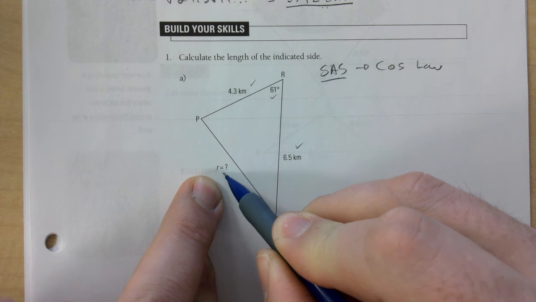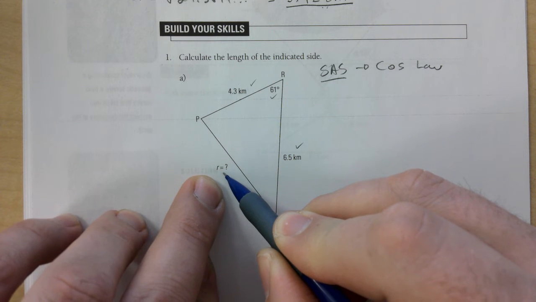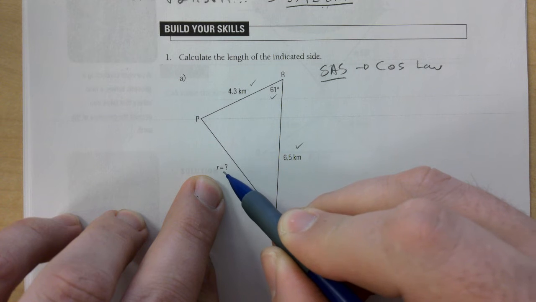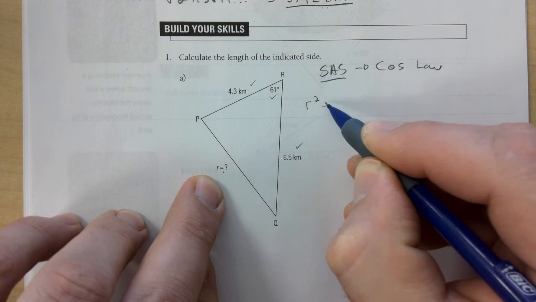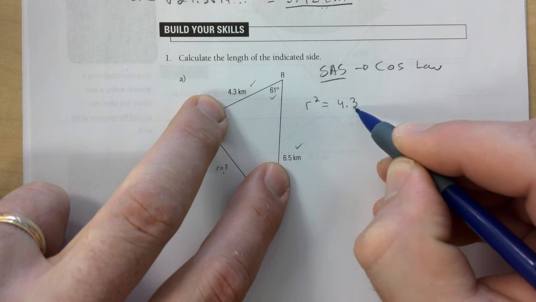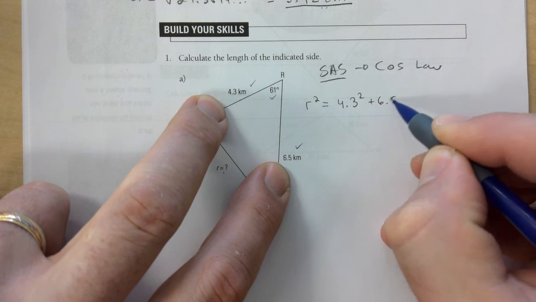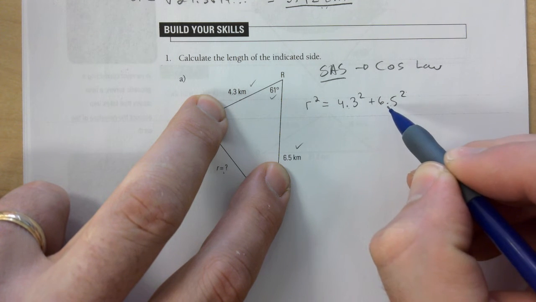Okay, this is all I need you to remember. Watch closely, because this is not ABC anymore. You're trying to find that side, so you're going to go R squared is equal to, just take the other two. It's 4.3 squared plus 6.5 squared, right? It's both of these sides squared and added up.